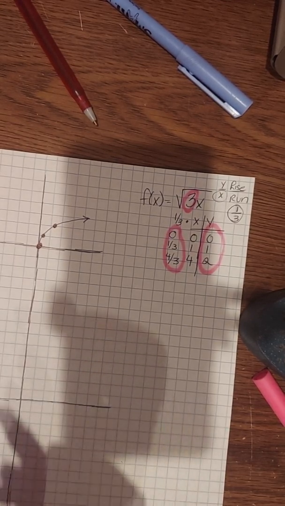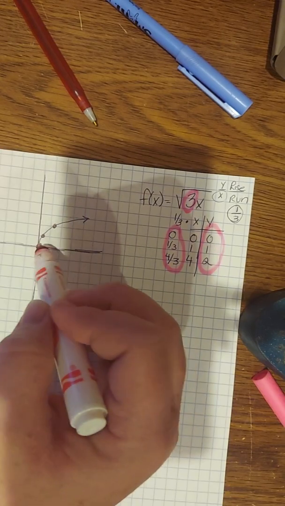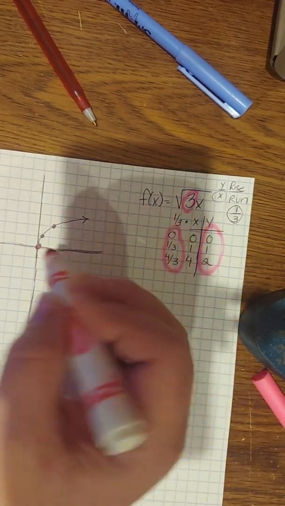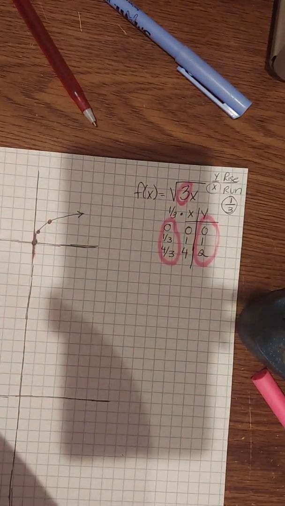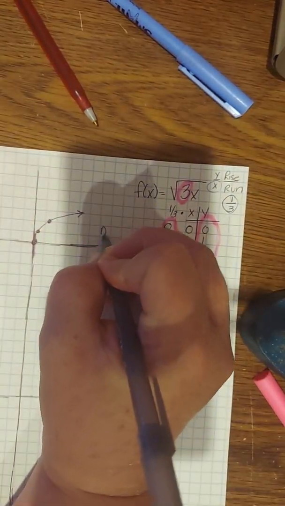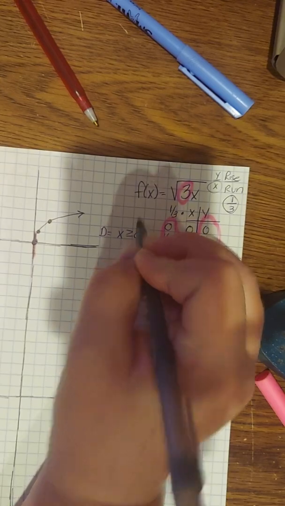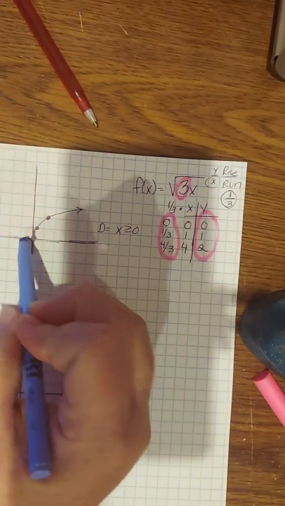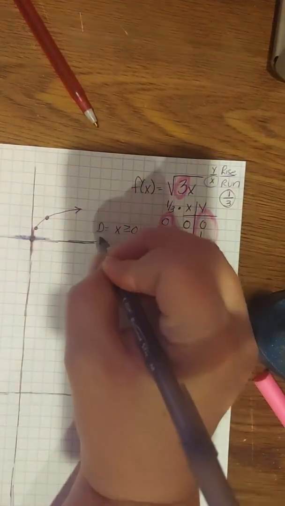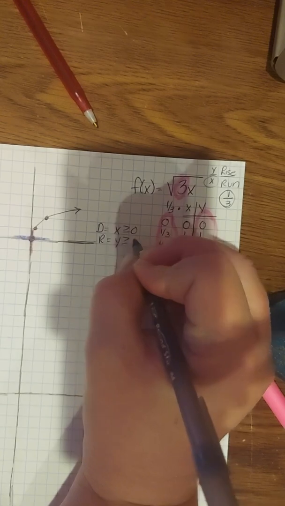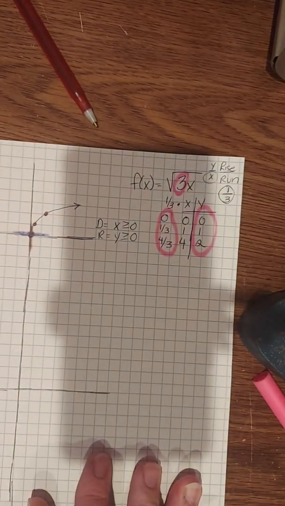I can still do domain and range. There was no translation, so I started right here on 0. So my domain is x is greater than or equal to 0. And my range started at 0, so my range is y is greater than or equal to 0.